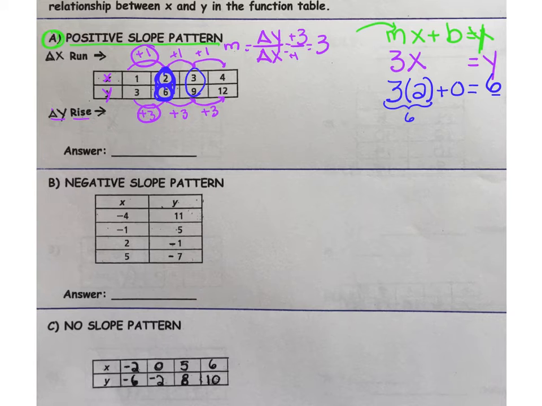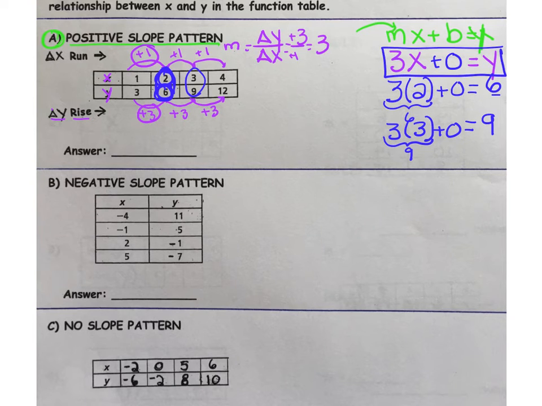How about an x of 3 and a y of 9? 3 times an x of 3 blank blank equals 9. Well, again, 3 times 3 is 9. What would you have to not add to 9 to arrive at 9? 0. So clearly, this is our connection between x and y. Do we need the 0 there? No. You could just write 3 times x equals y.